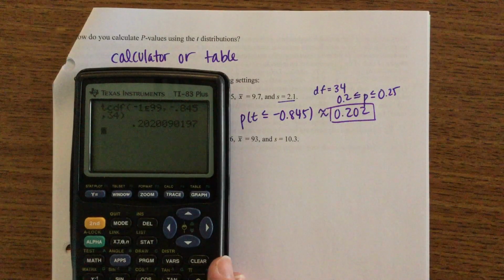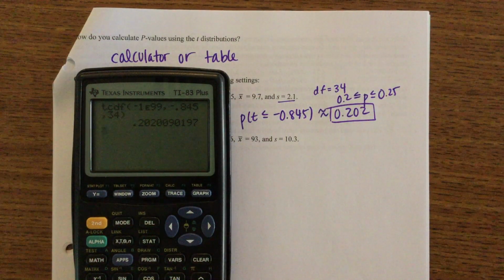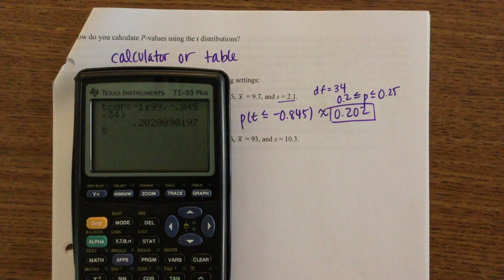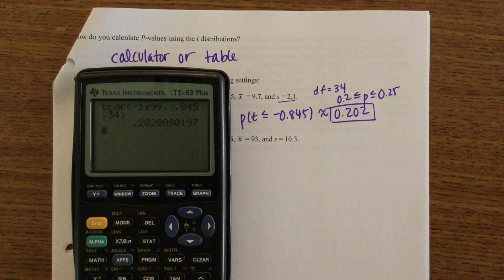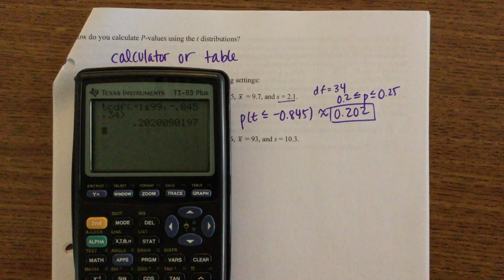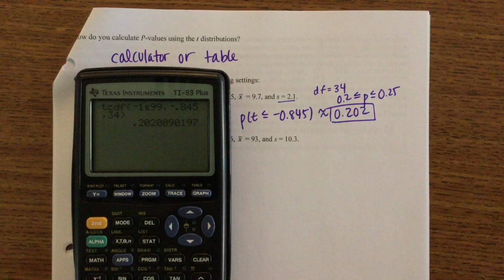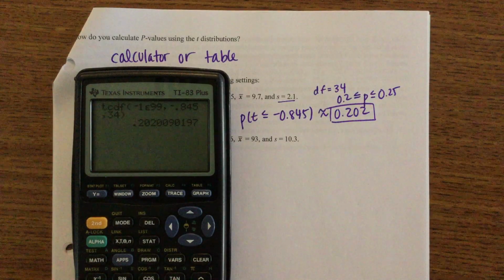In this case, would I reject or fail to reject the null? Fail to reject. Greater than 0.05, you're going to fail to reject. Questions? If something says it's statistically significant, does that mean it's failed to reject? No, it means you reject the null.